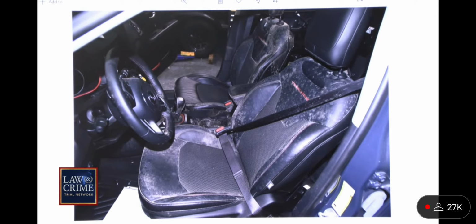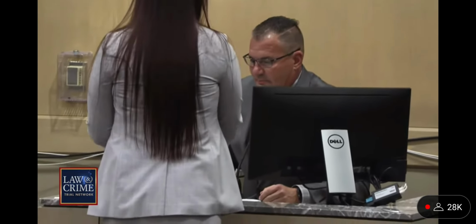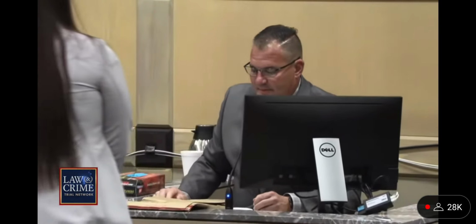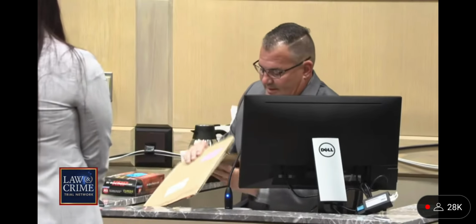So showing defense counsel what's been previously identified as State's Triple T. Sergeant, do you recognize what's been marked for identification as State's Triple T? I do. How do you recognize that item? This is my handwriting, my name. It is sealed with red evidence tape with my initials and ID. And what is that item? This would be the headliner with the blowback on it that I cut out.